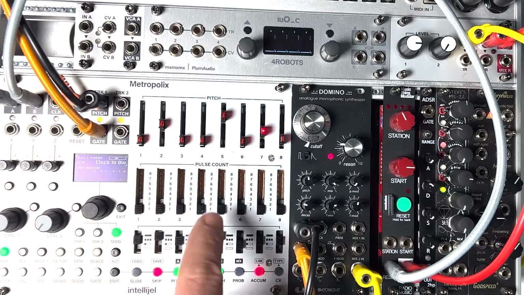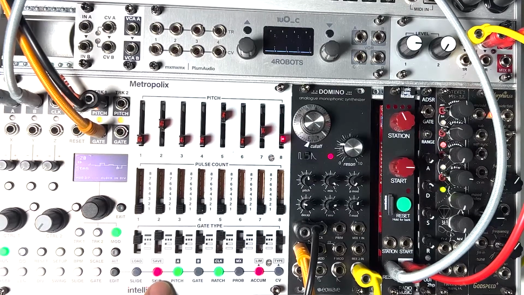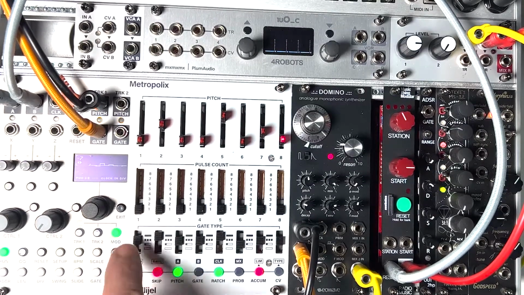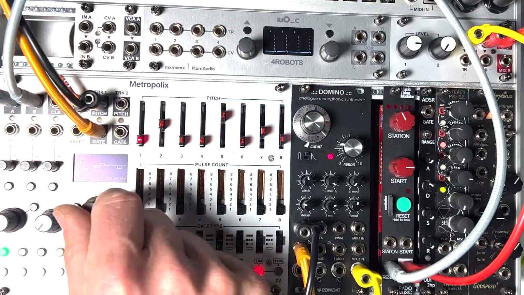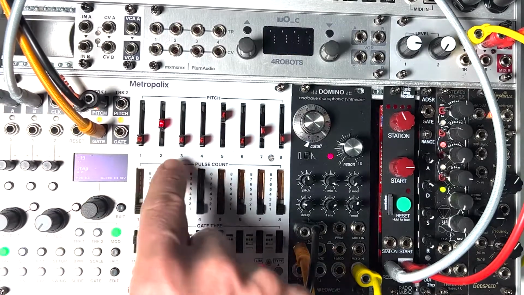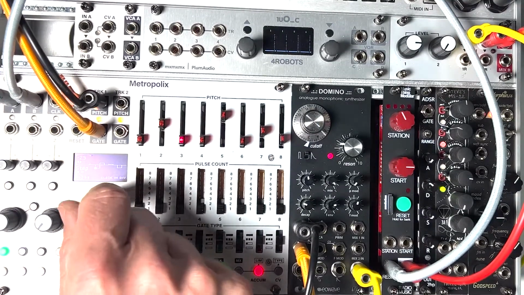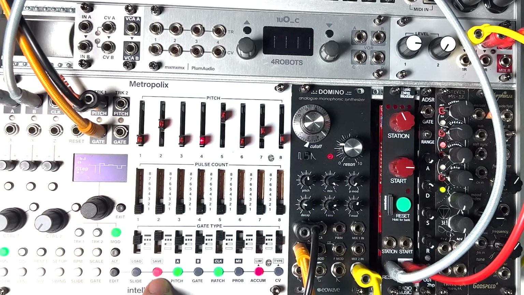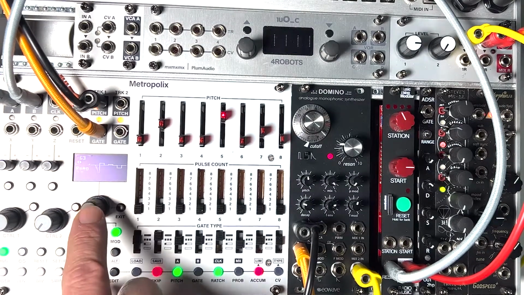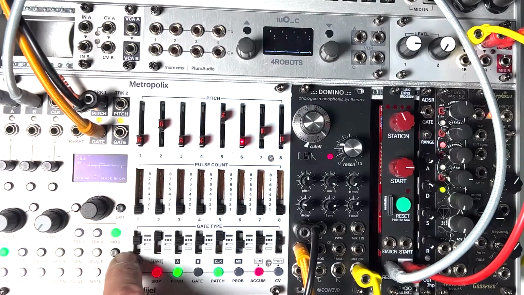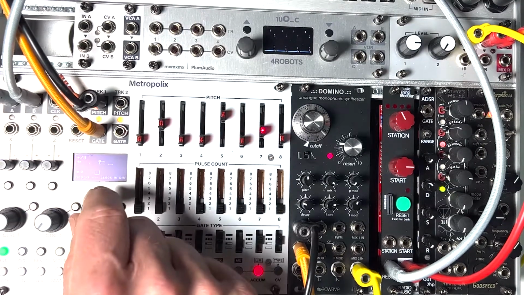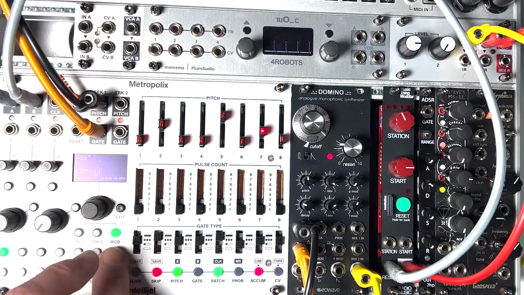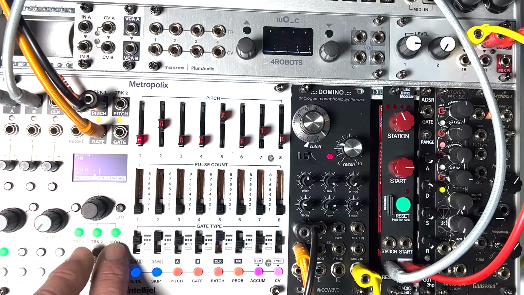So it is giving you a different timing on, say, step 2 here, -7. So it is slowing down the clock on this step. Yeah, I mean, it definitely sounds different if I get rid of them all.